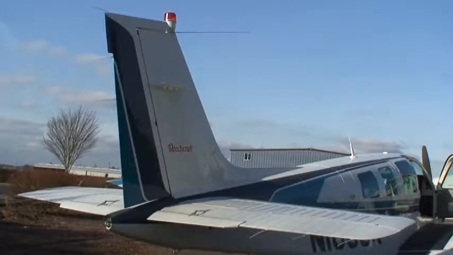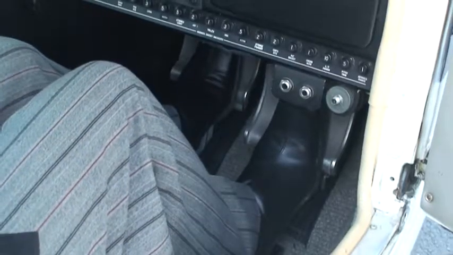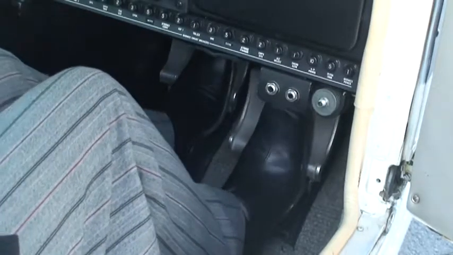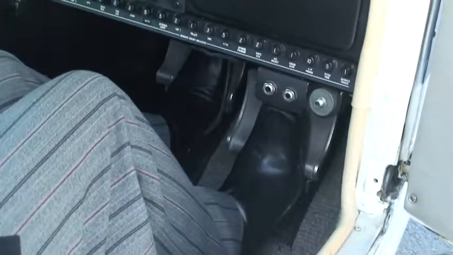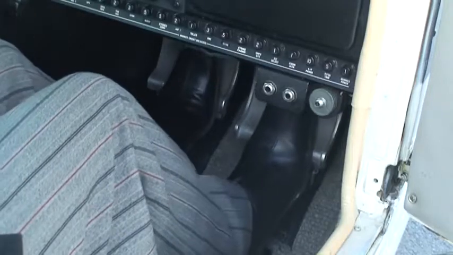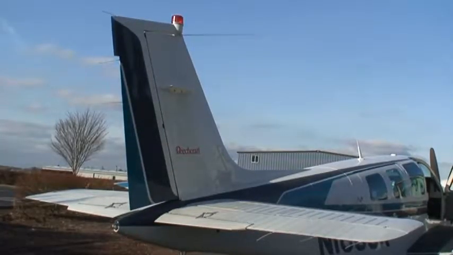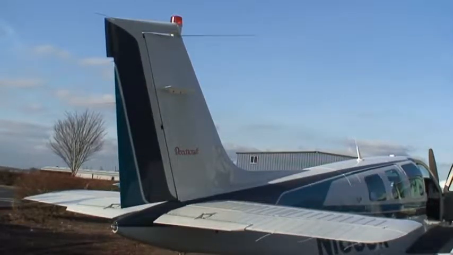The rudder is connected to the rudder pedals found in the cockpit by means of cables or push-pull rods. The rudder pedals are operated then by the pilot's feet. During flight, these pedals are used to move the airplane's nose left or right. On the ground, these pedals are used to steer the aircraft while taxiing.